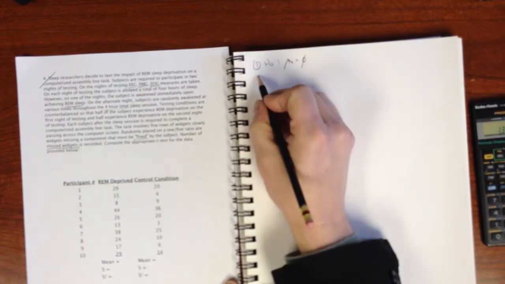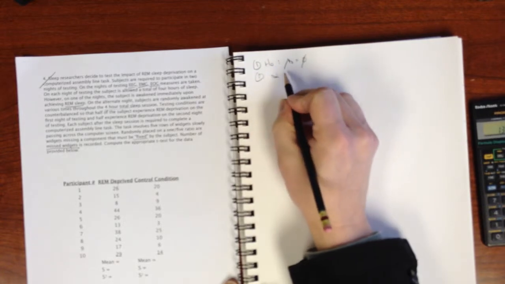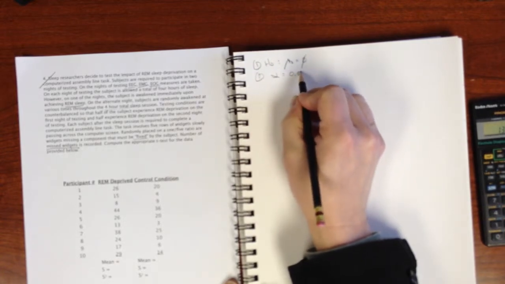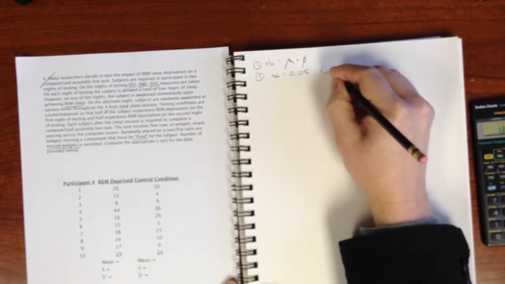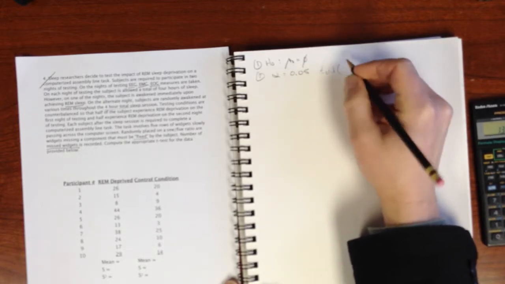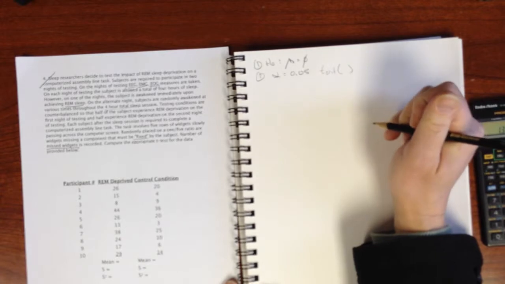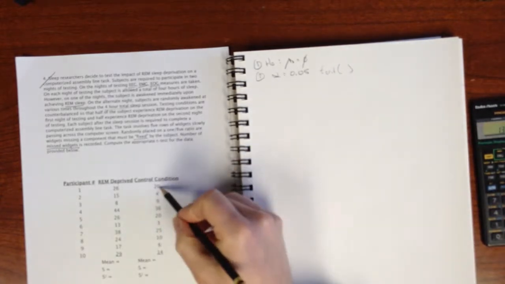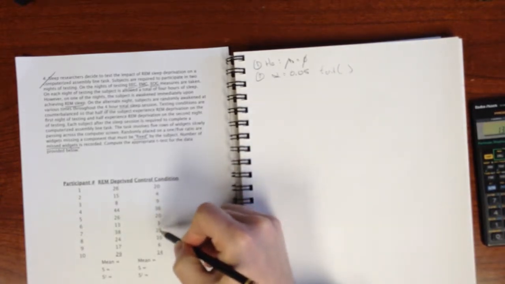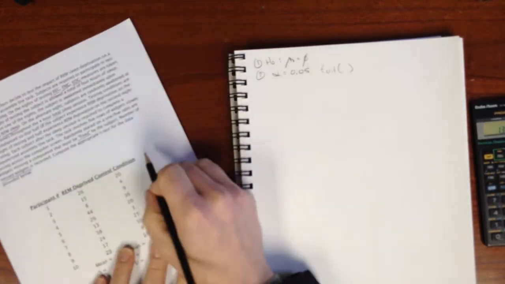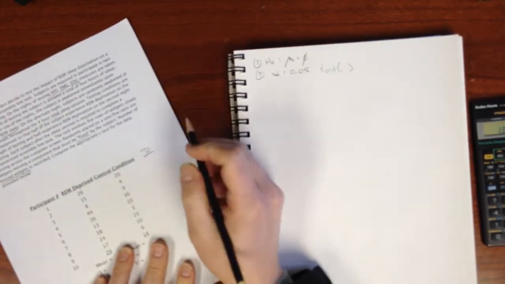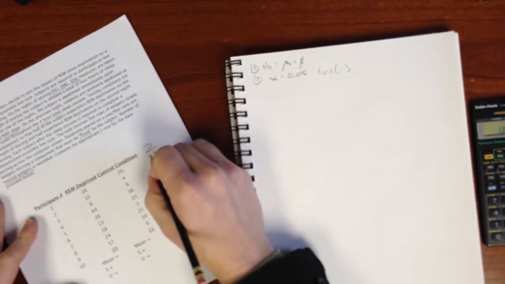Okay. Step 2 is that we need to state our alpha, which I've said for all these problems is going to be 0.05, and then determine our critical value for t, and to do that we need the degrees of freedom. Well, the degrees of freedom are relative not to the number of total scores that we have, but to the number of difference scores. I'm going to go ahead and take this time to calculate the difference scores.